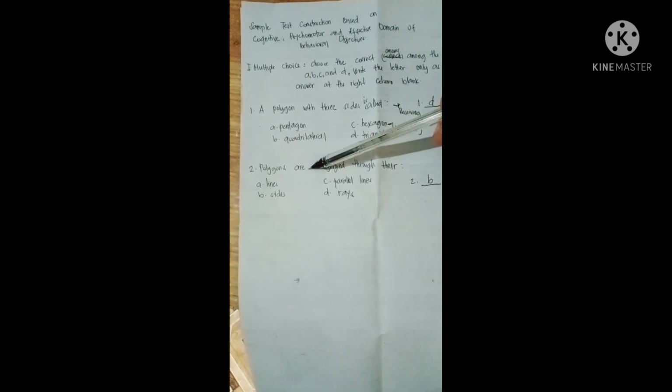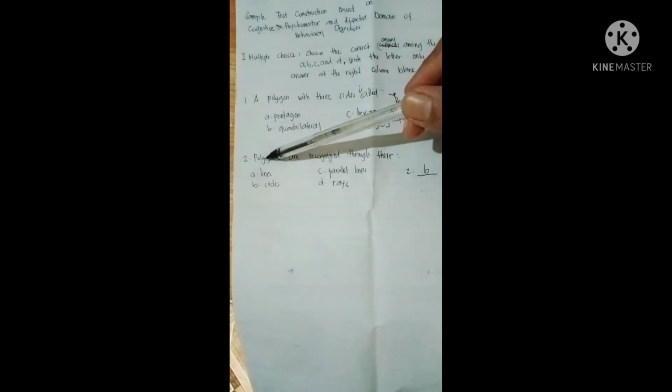The answer to question number 1 is letter D. Let's proceed to question number 2. Polygons are recognized through their: A, lines; B, sides; C, parallel lines; D, rays. Question number 2. The answer is letter B.